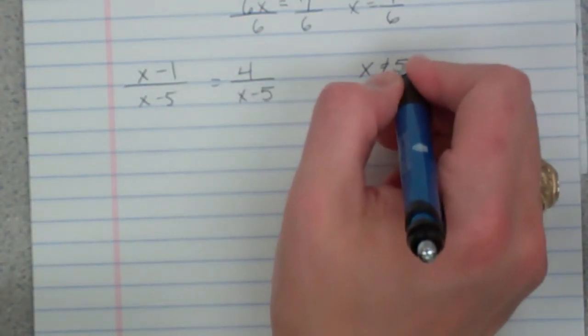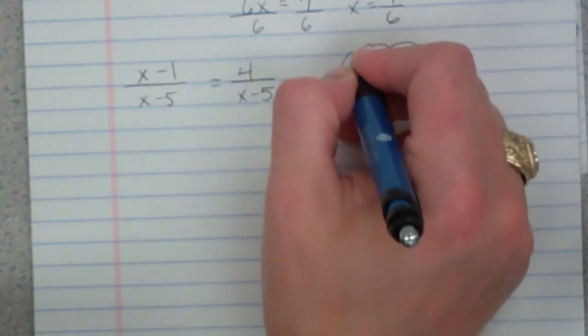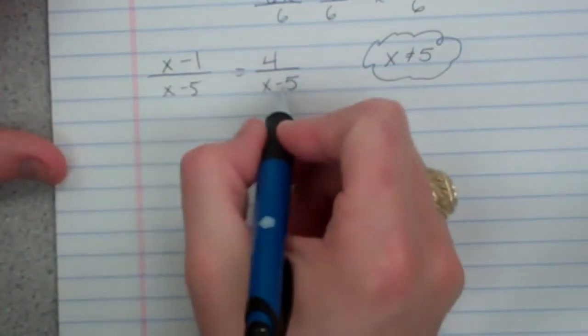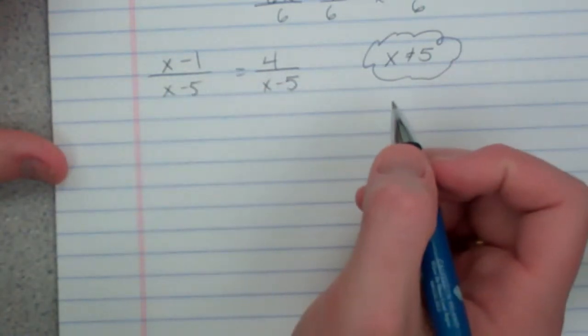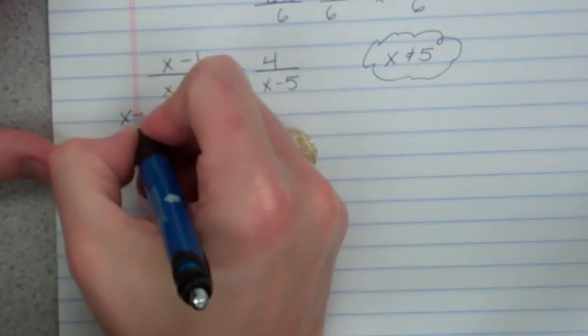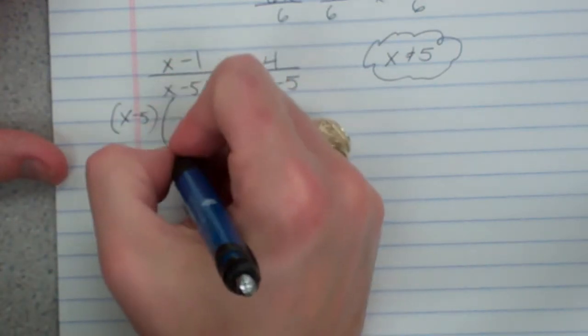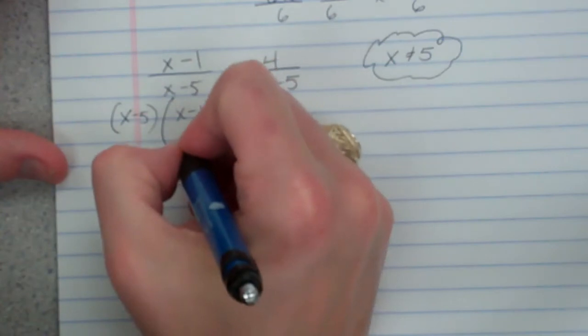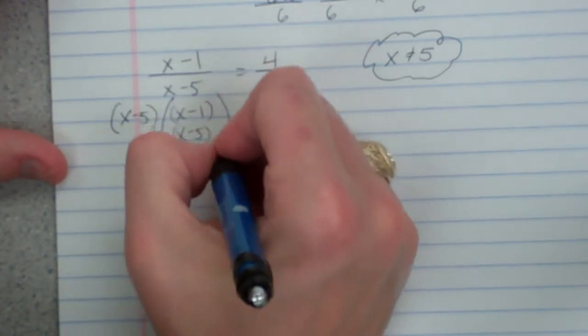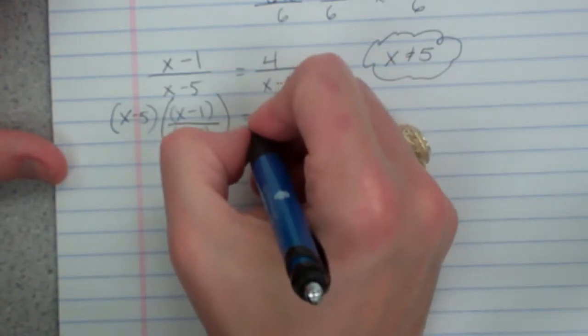So, if x cannot equal 5, I'm just going to put that over here in my brain, and I'm going to continue solving. So what's my common denominator? Well, it's x minus 5. That's easy. I don't have to do any work for that. So I'm going to take x minus 5, I'm going to multiply it on both sides.